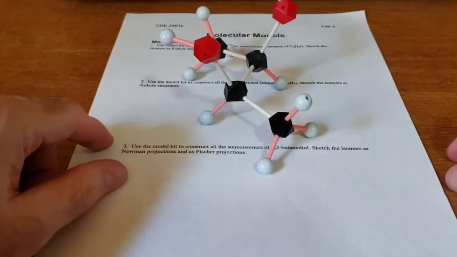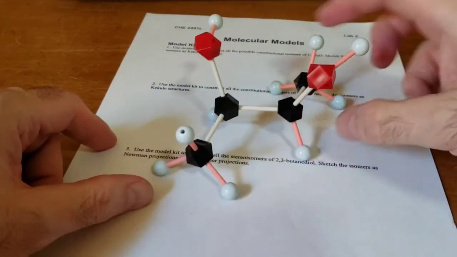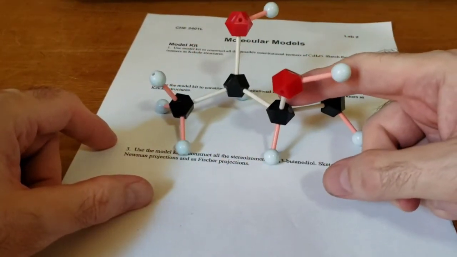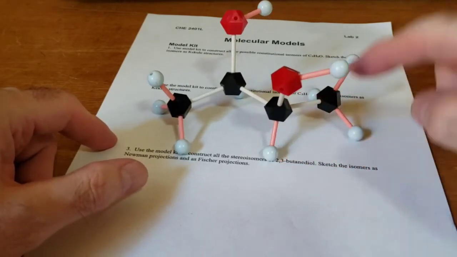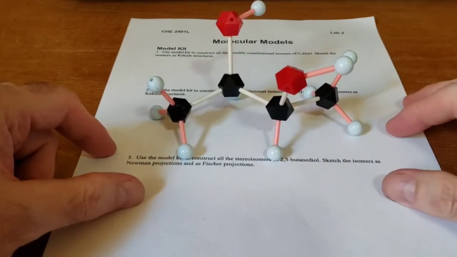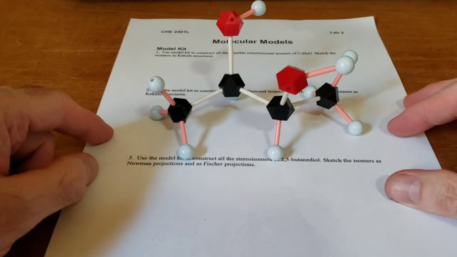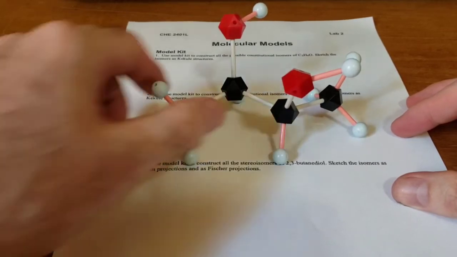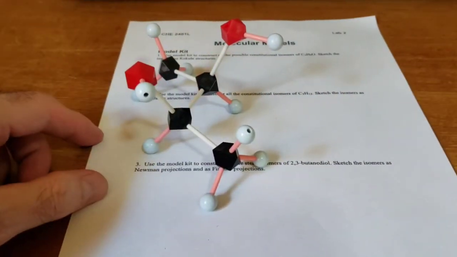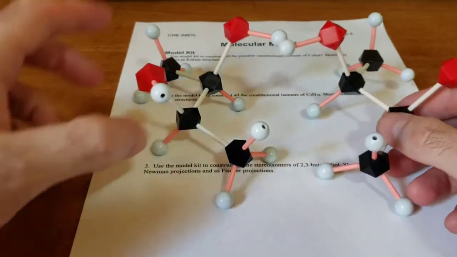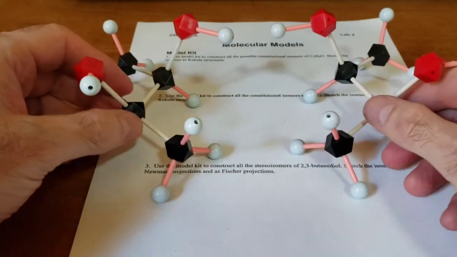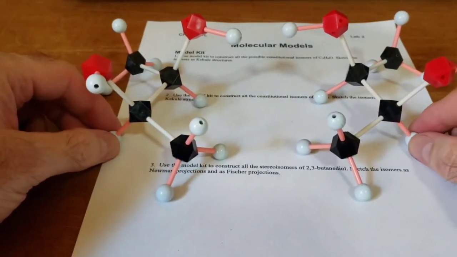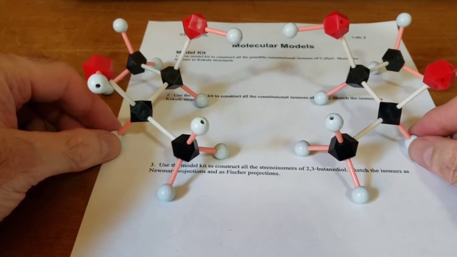That's 4 different groups. And carbon number 3 is also bonded to 4 different groups. So this molecule has 2 chirality centers. Its mirror image is this molecule.